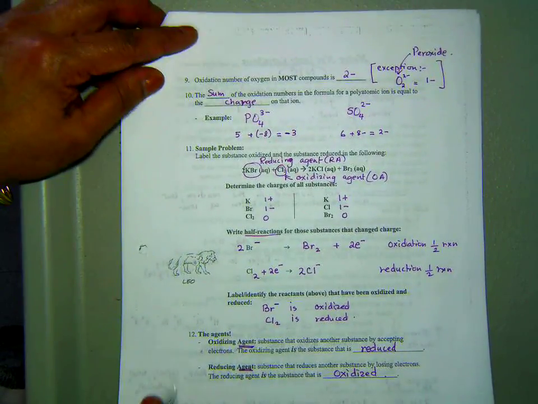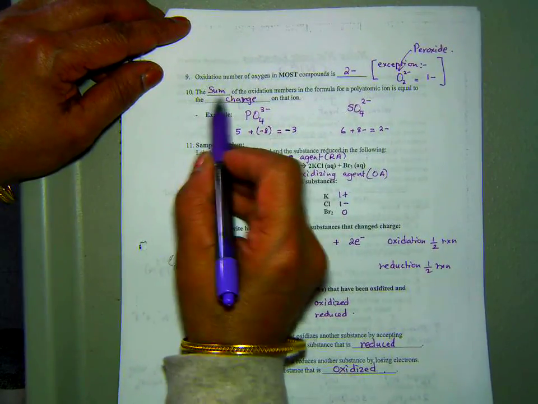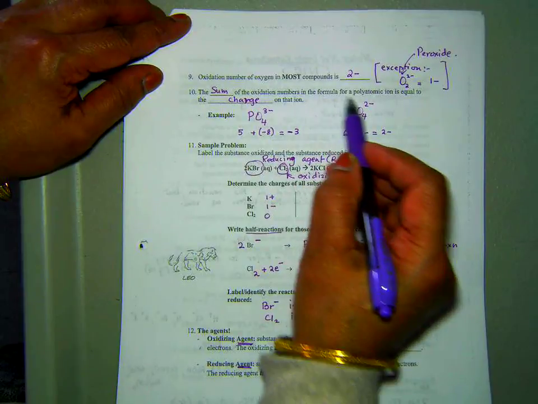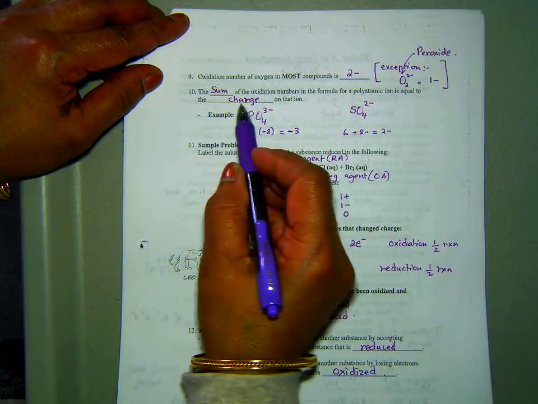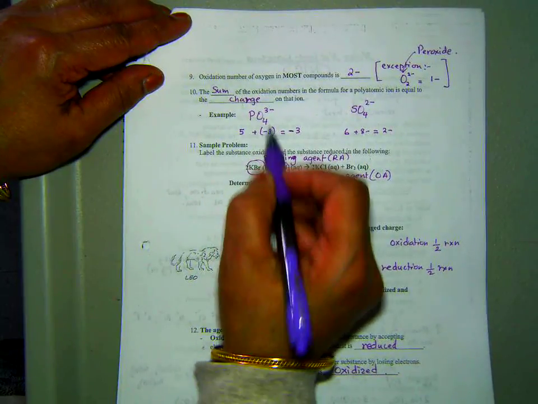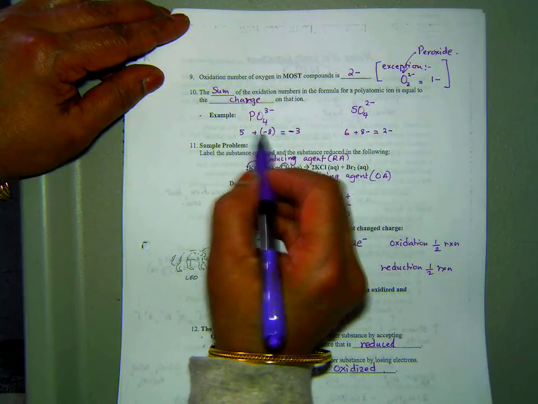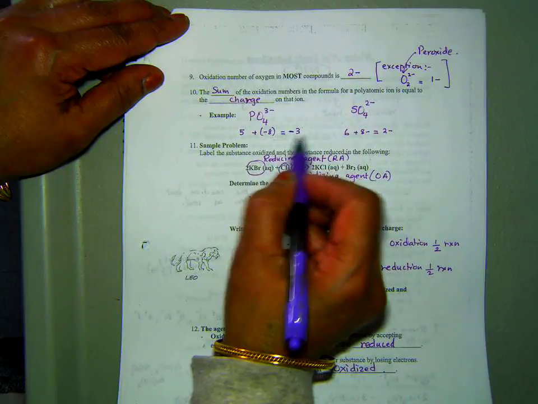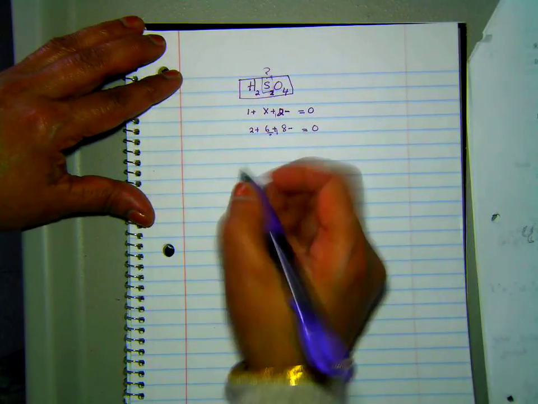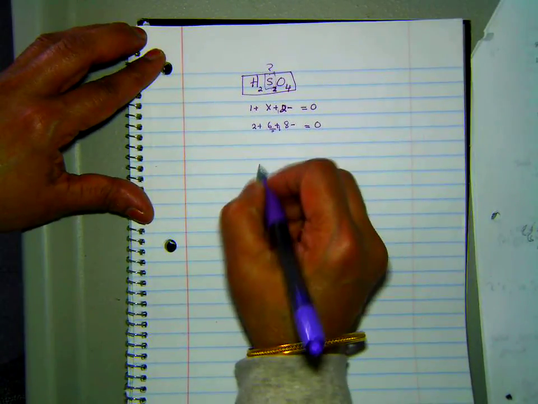Now the other rule is the sum of the oxidation numbers in the formula for a polyatomic ion is equal to its charge. So for example, PO4 3 minus, when you add up the oxidation numbers, it has to be equal to 3 minus. So what will be the oxidation number for phosphorus? So let's do it here. PO4 3 minus.